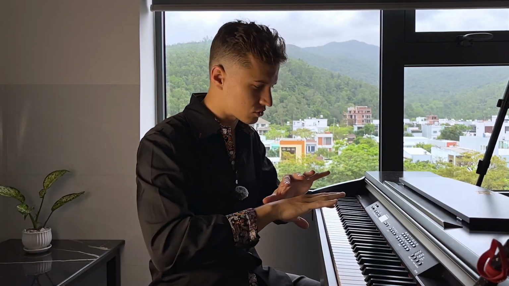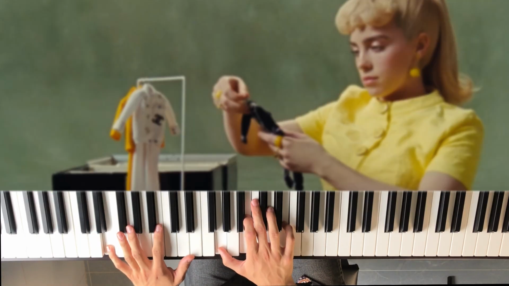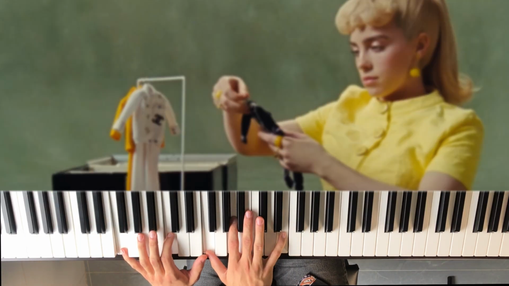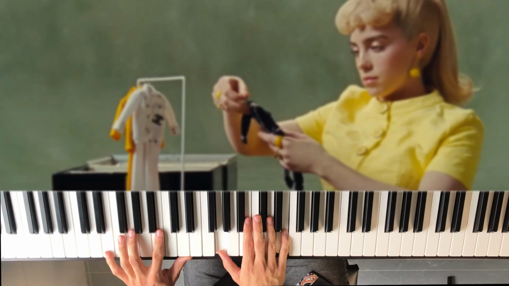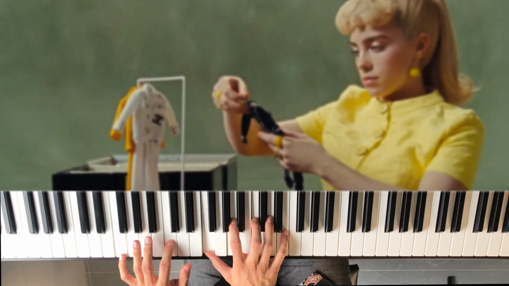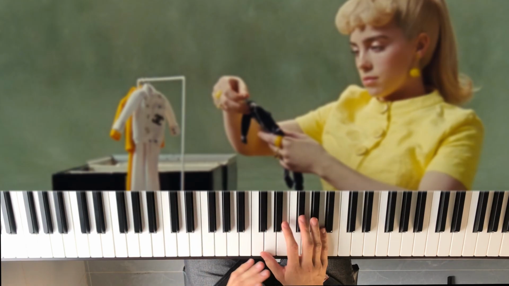You understand which notes you can use in order to make some embellishments of your melodic line, of your left hand. And you will use this system in the future with all of your compositions. I can make it super difficult.